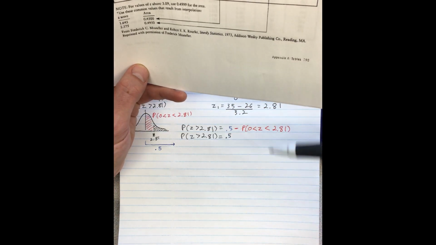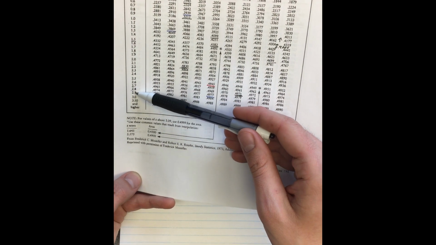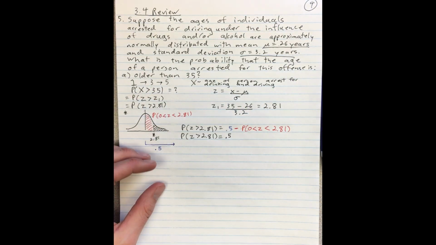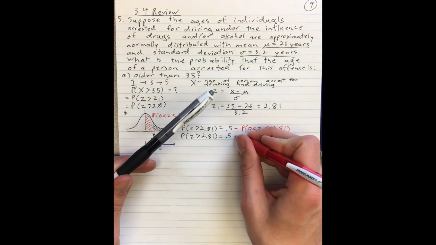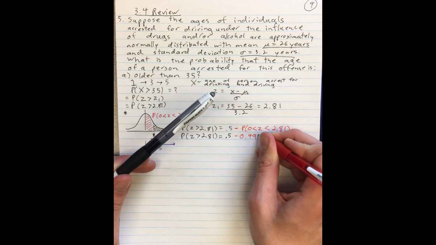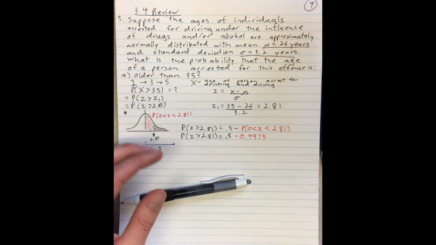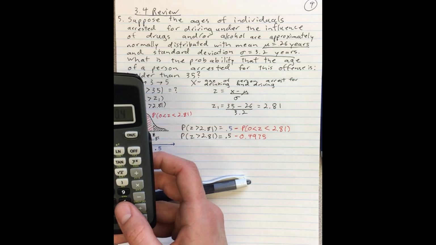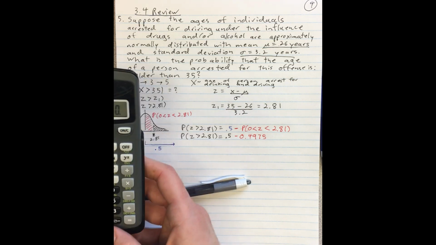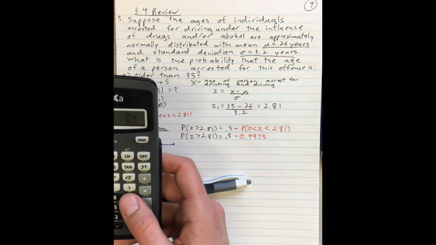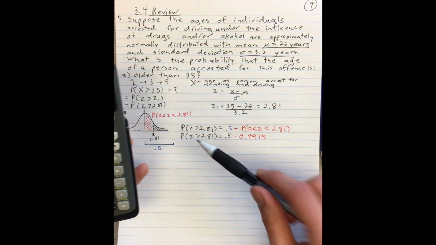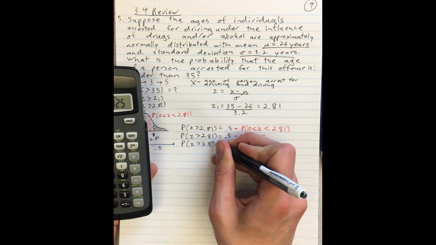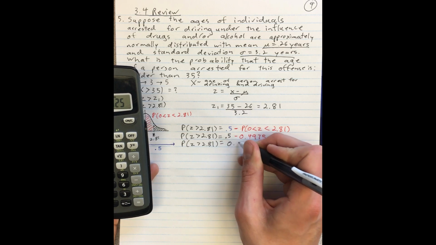So, for 2.81, looking up 2.8 and 1, I get 0.4975. So that's minus 0.4975. Let's figure that out: 0.5 minus 0.4975. And in the end, what we get is the probability that Z is greater than 2.81 is equal to 0.0025.